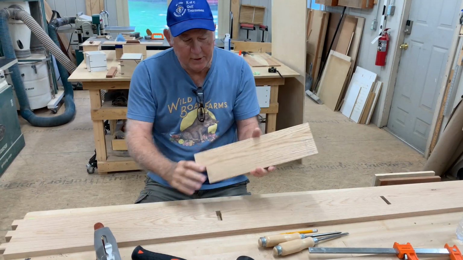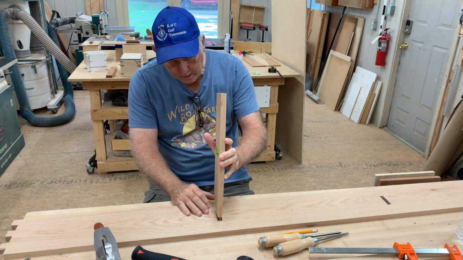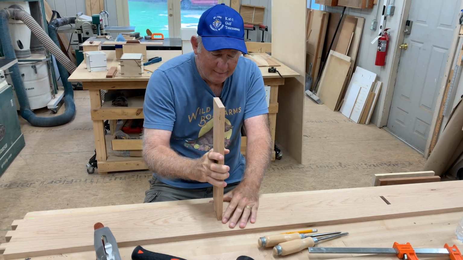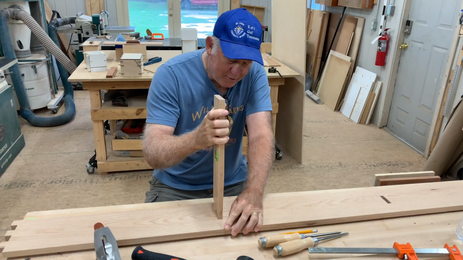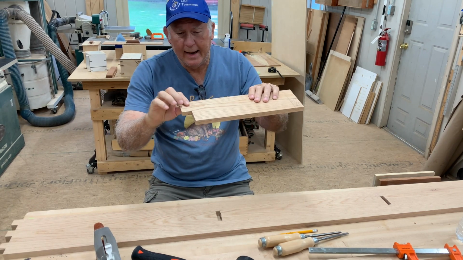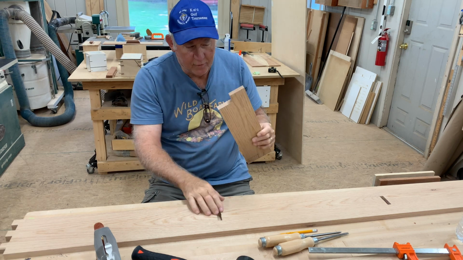So I have this tenon cut to fit this mortise here, and I just took it out so it fits in there. So now I have to cut this other end, but what I hand planed this down to get it to the right width so it would fit in here.